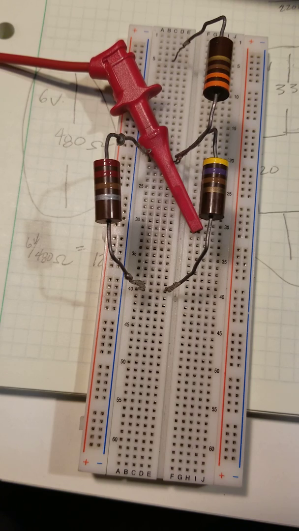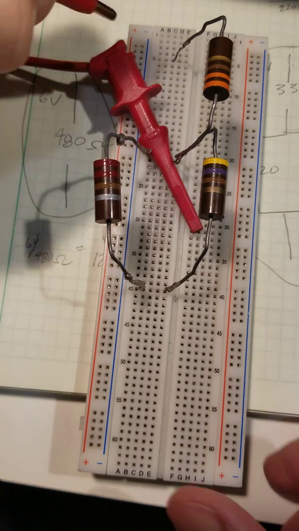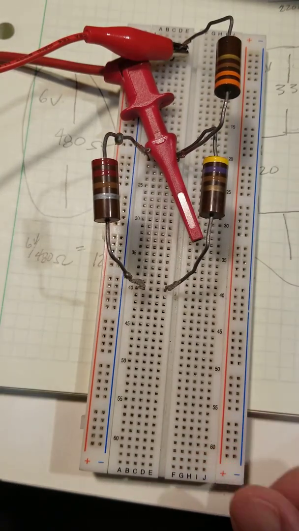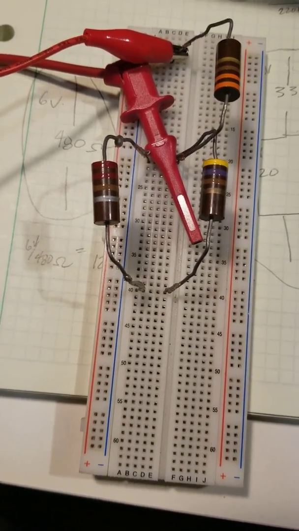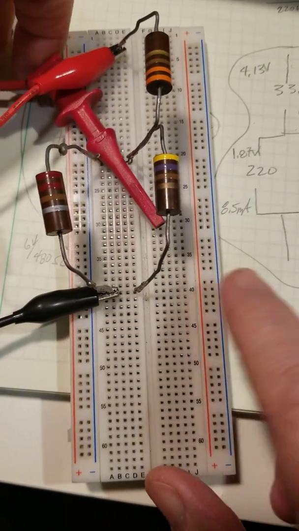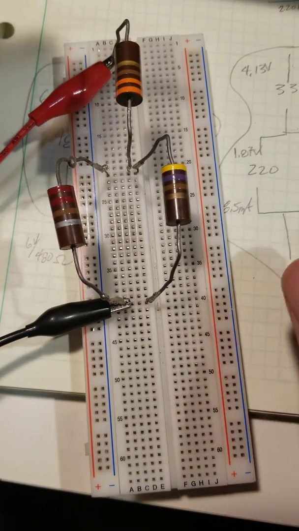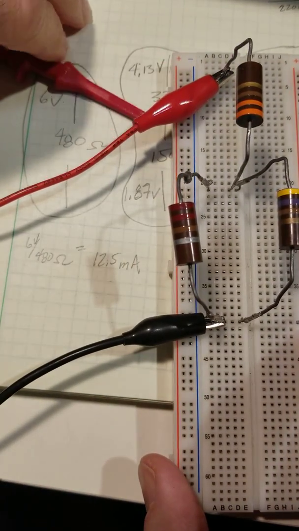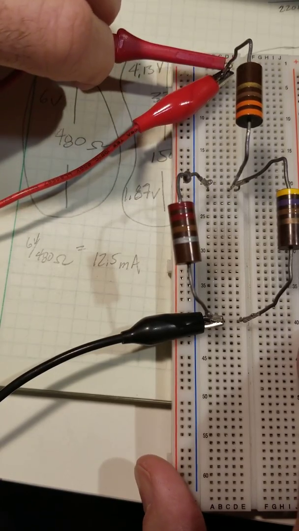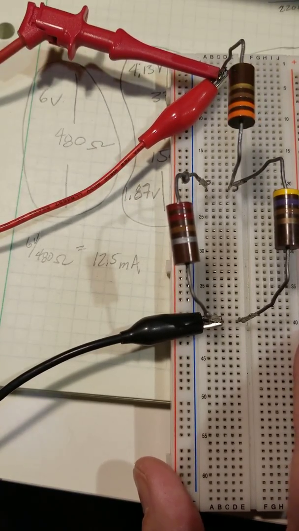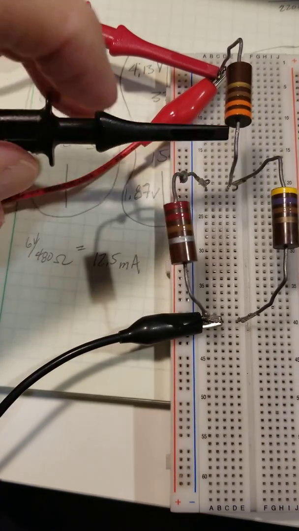And so apply my voltage here. And we'll take a look at my voltage here across R1.